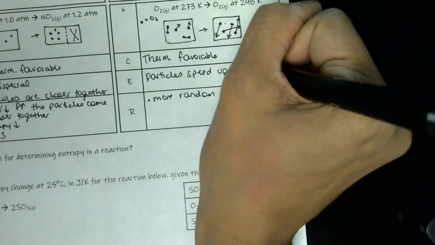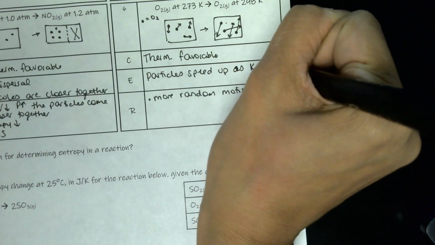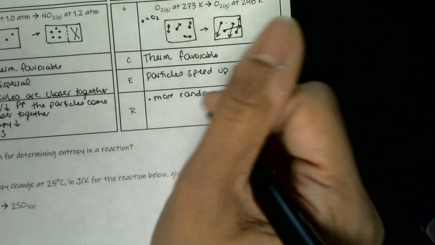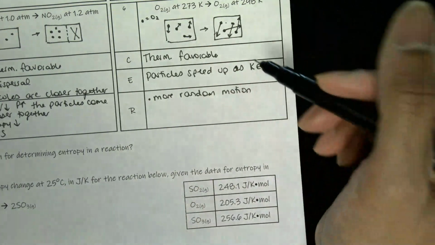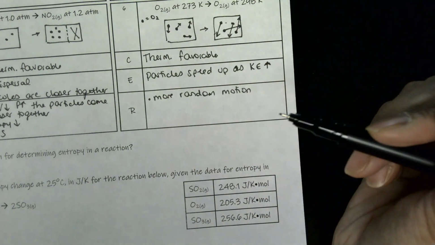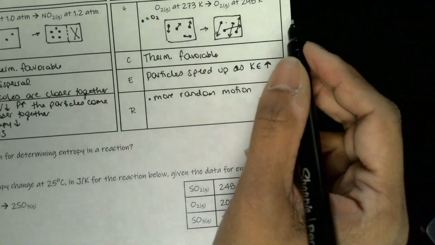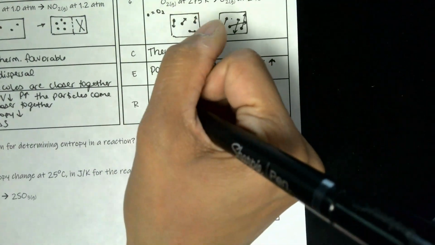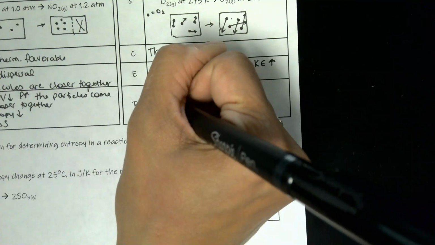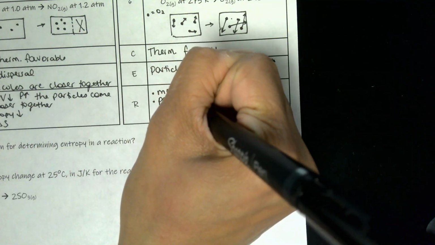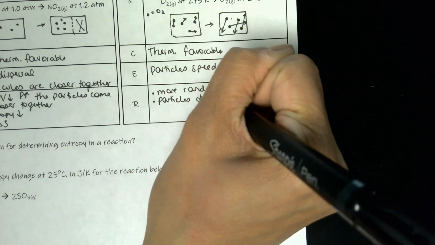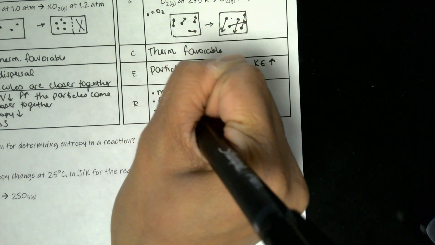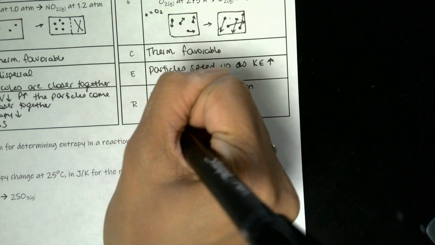Actually, I'm sorry, particles speed up as kinetic energy increases. So for the reasoning, and again, it's kind of blurred. Evidence and reasoning have all kind of been part of the same thing. It's not a good example of QCER. For more random motion, the particles are more dispersed. Entropy increases. And you have a positive delta S.